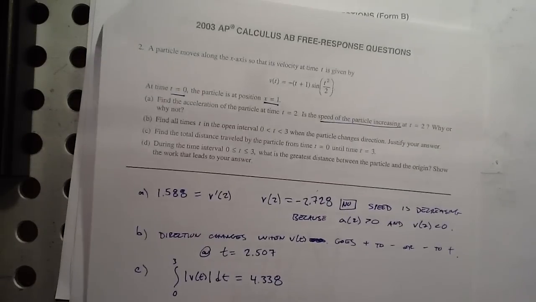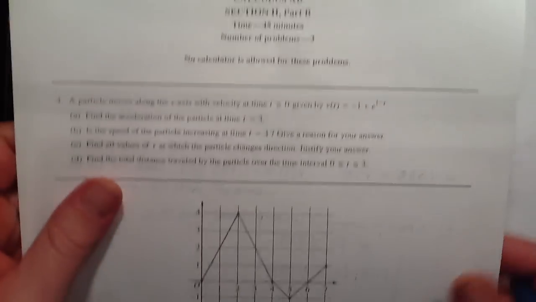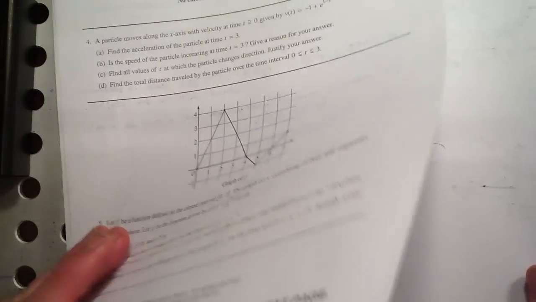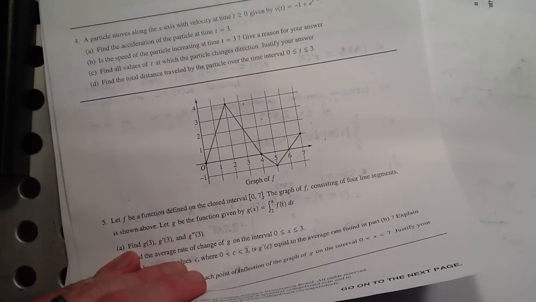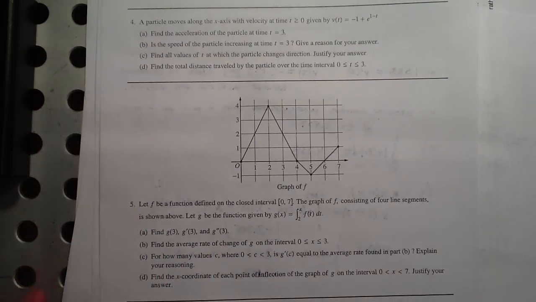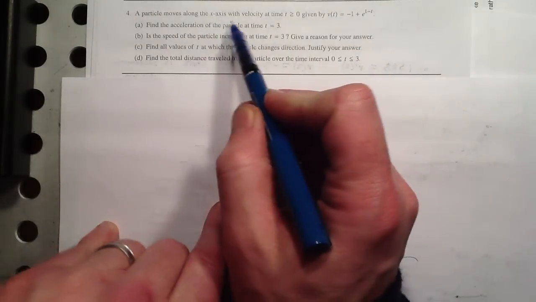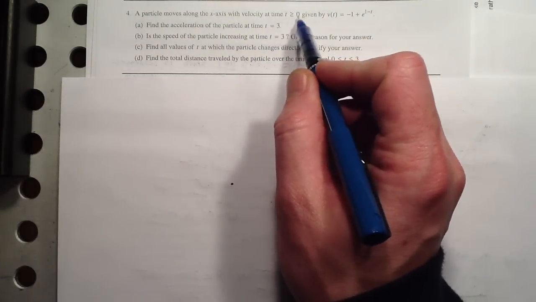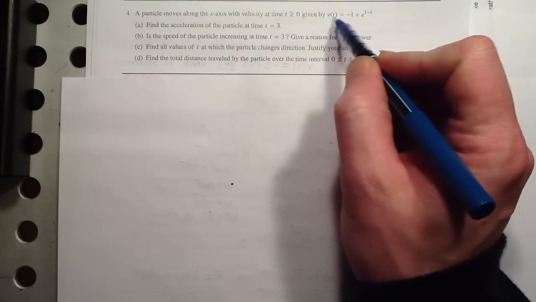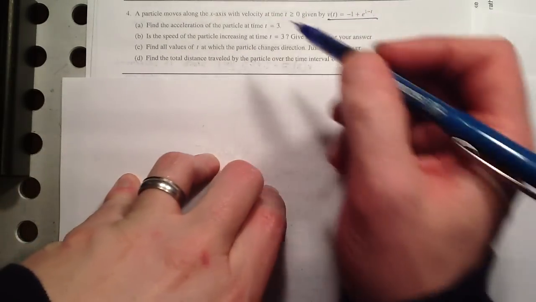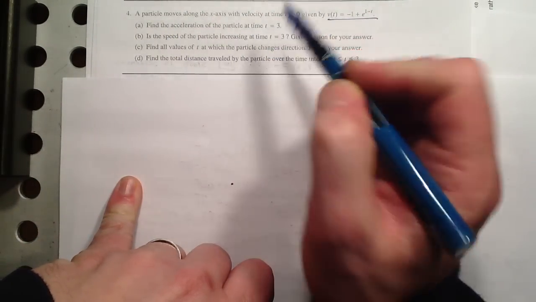All right. Last one. I might need some extra paper for this. Don't have a lot of room there. All right, so let's see what we have here. A particle moves along the x-axis with a velocity at times greater than 0, given by this velocity function. This is a no calculator problem. Find the acceleration of the particle at time 3.